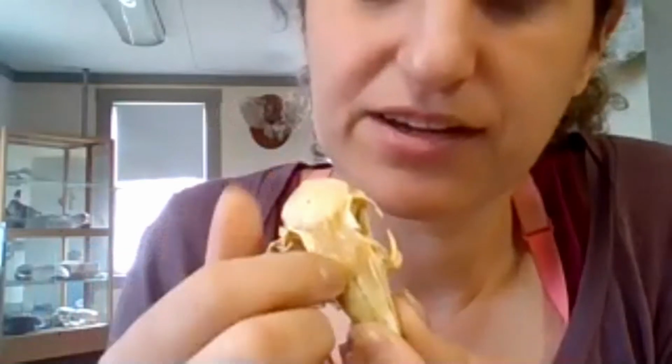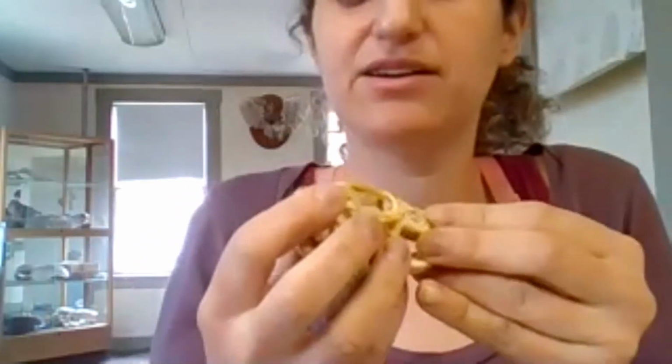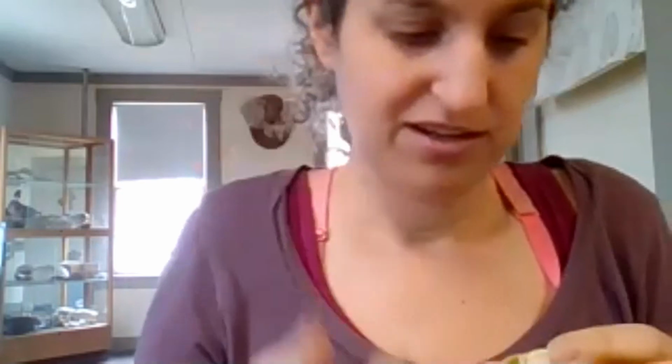And so the suture line here is what we're looking at. If I look at that, it looks almost a little bit jagged around the top edge, the posterior edge of that bone. But then along the main part of that suture, it's very smooth.